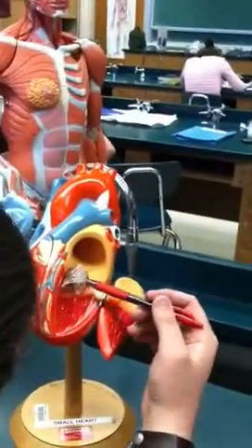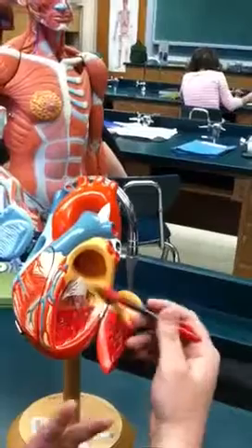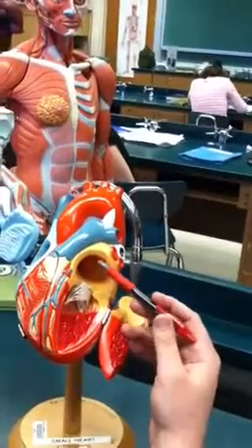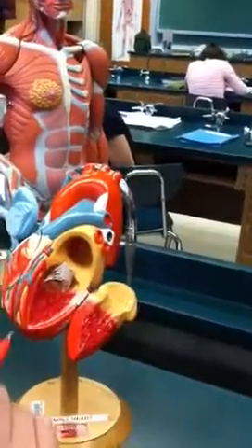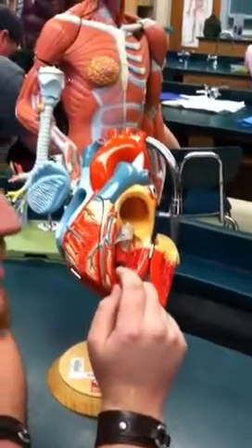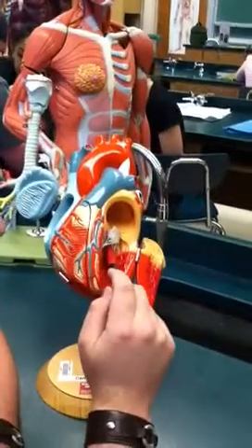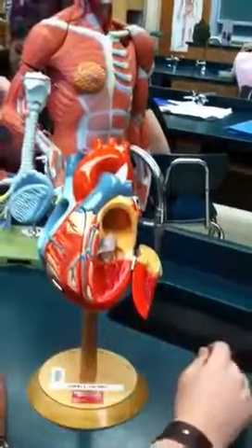Now, the bicuspid valve has three names: the bicuspid valve, the mitral valve, and the left atrioventricular valve. That drops into the left ventricle. Then it's pumped up through the left semilunar valve, which has two names: left semilunar valve and aortic valve, which goes into the aorta. And there it would leave the heart.